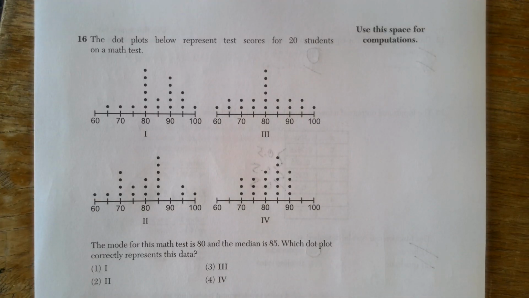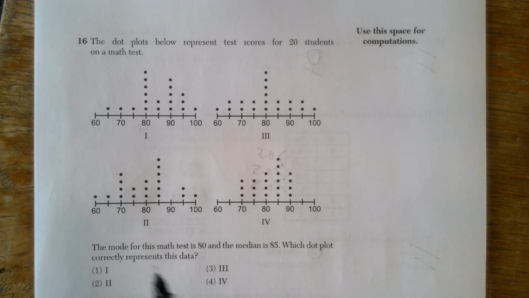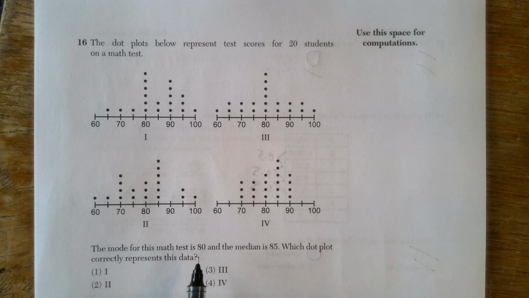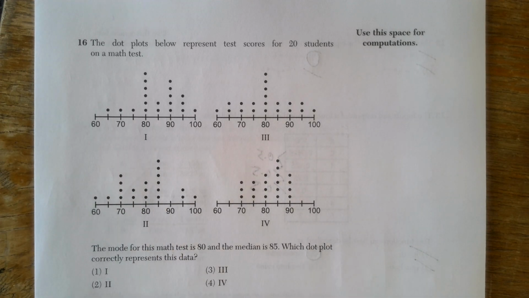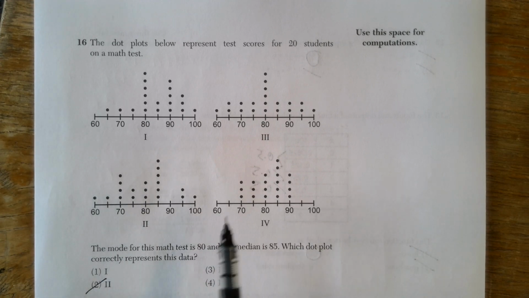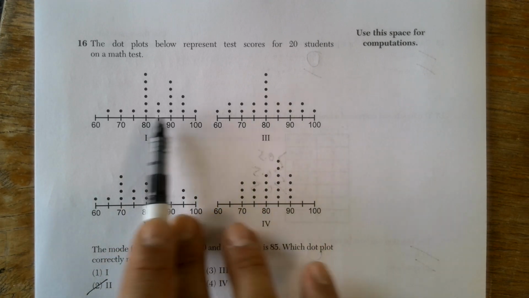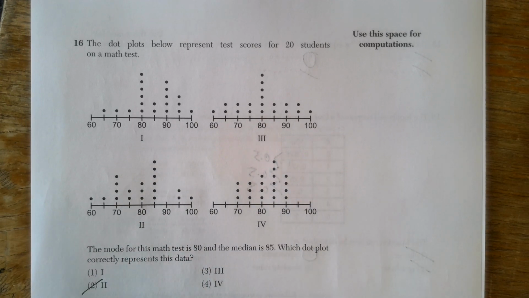So quickly for number 16, the dot plot below represents test scores for 20 students on a math test. The mode for the math test is 80 and the median is 85. Mode is telling us how many times a student scored 80. So the majority of the students in these sets for the answer has to have scored 80, and the median is 85. So we can get rid of some things first. Let's take a look at 80 and see if there's ones that we can get rid of. We already know we can get rid of 2 because we only have 3 students that scored 80. 1 and 3 kind of look like we have some situations to look at. So we're going to get rid of 4 as well.